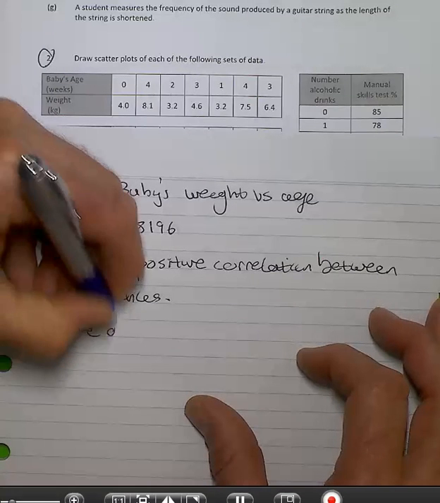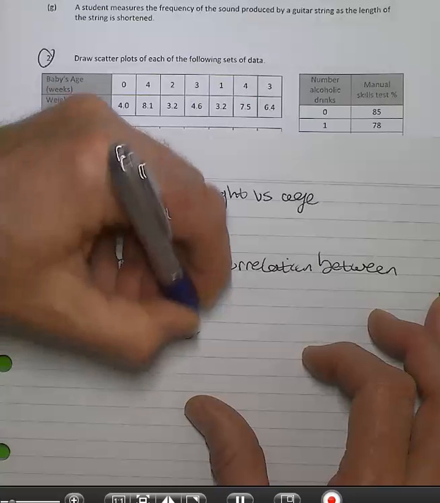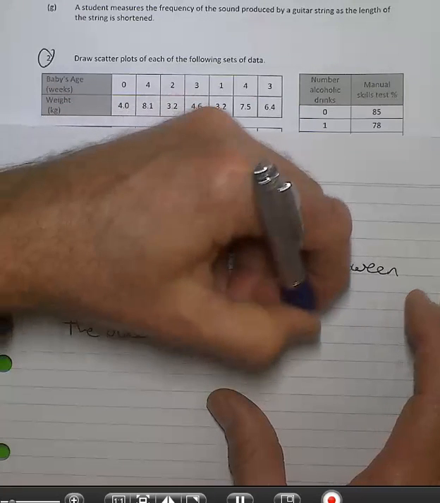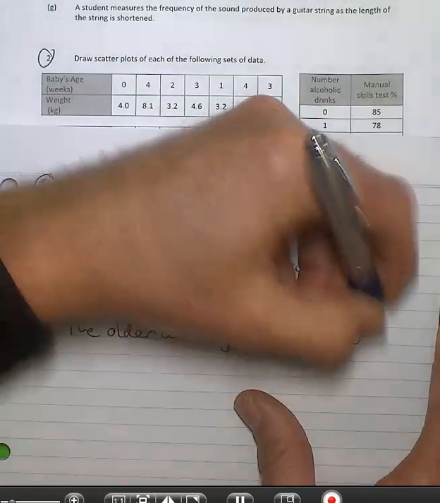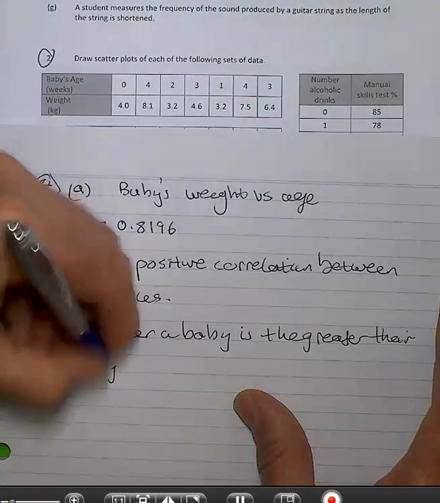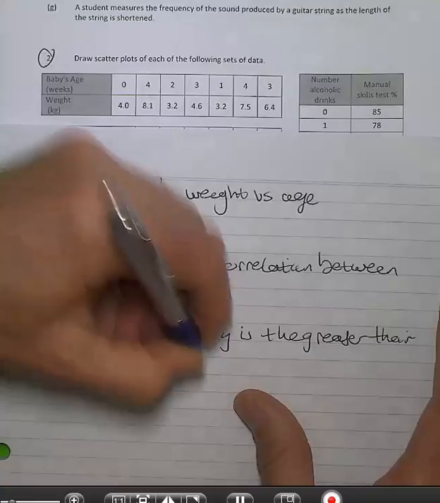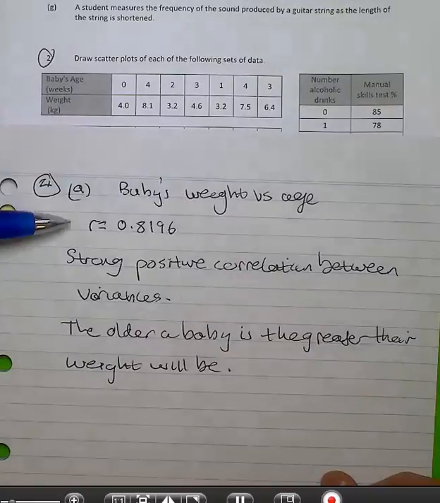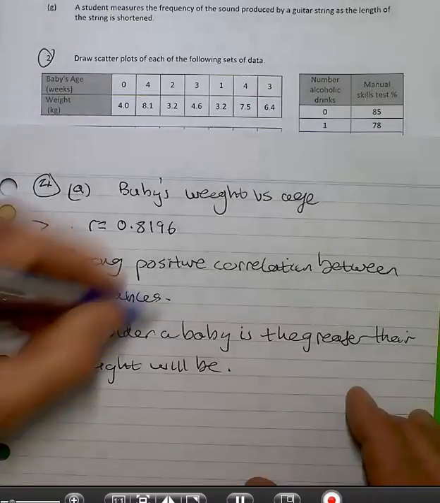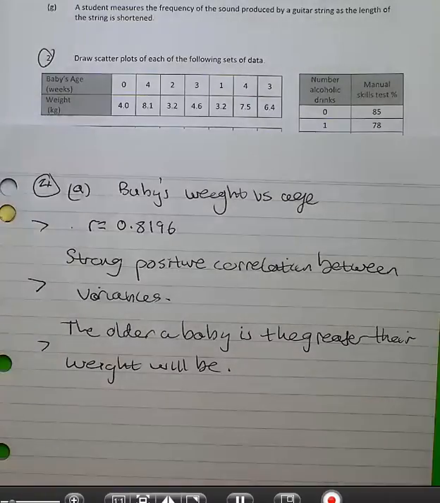So the older the baby is, the greater their weight will be. So the process: run the correlation coefficient, the statement of what it's telling you, and then relate it back to the original question.